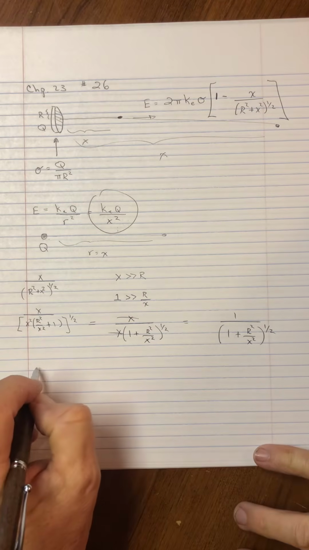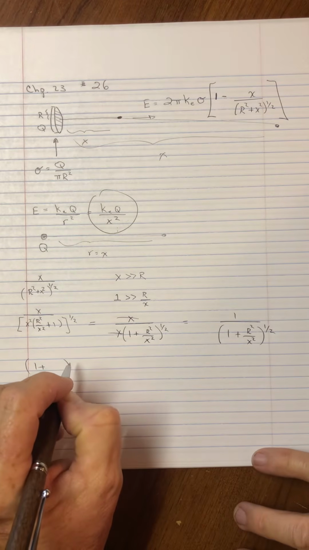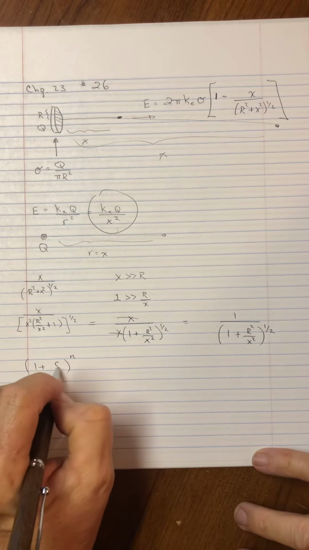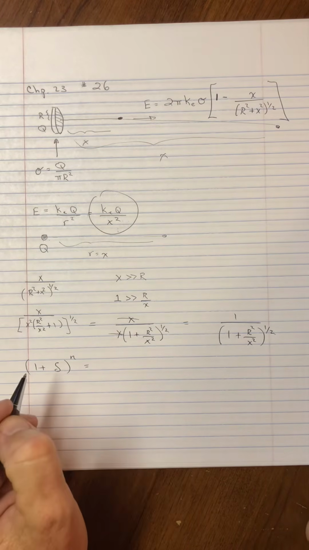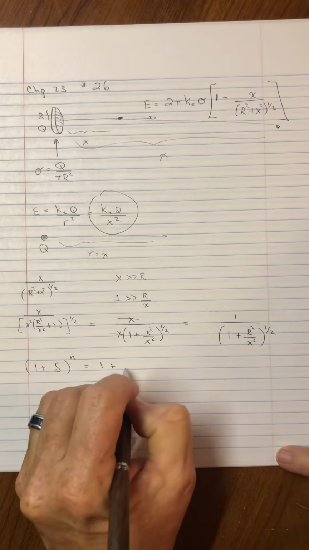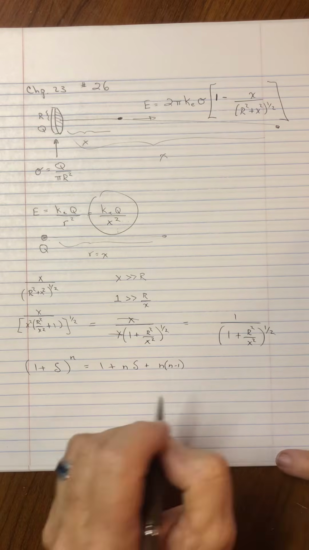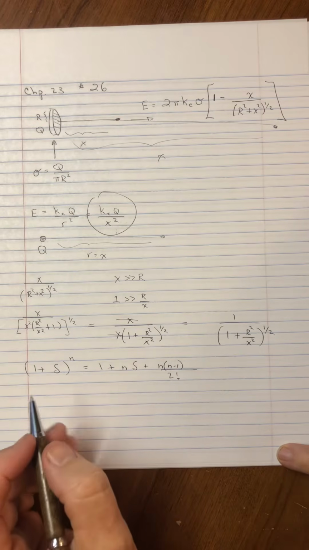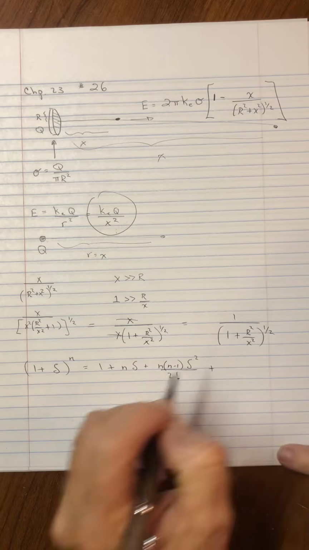But if you have something that looks like this, 1 plus something, raised to the n power. Now your author here in this problem gives the small Greek letter delta. It would be equal to 1 plus n delta plus n(n minus 1) over 2 factorial delta squared, and it keeps going.